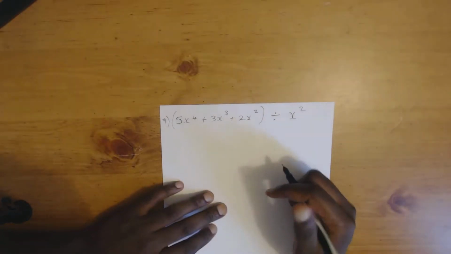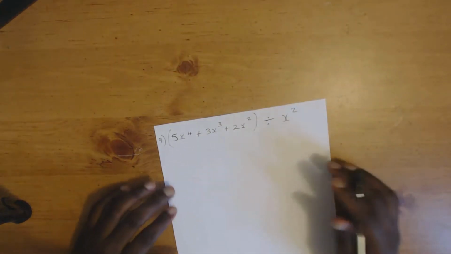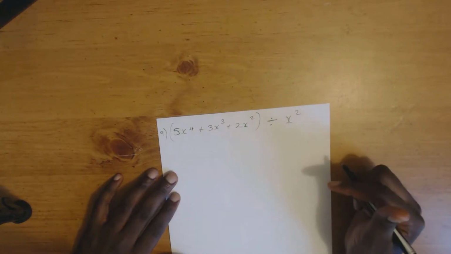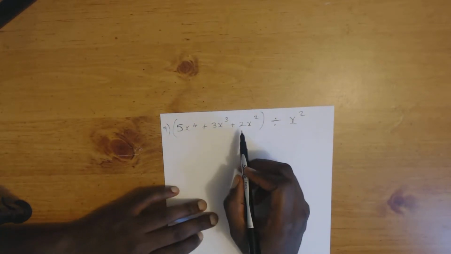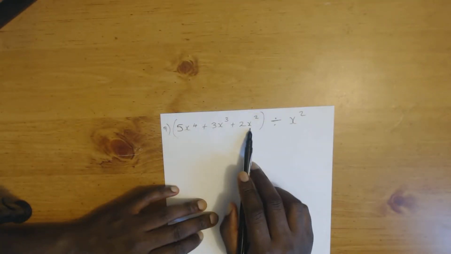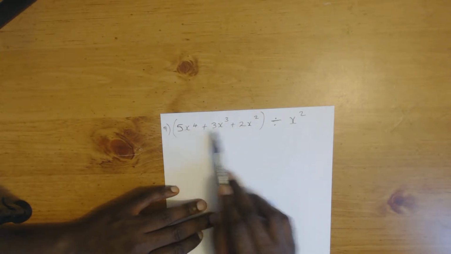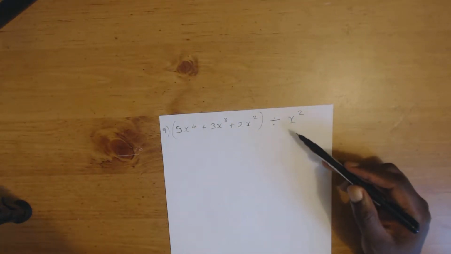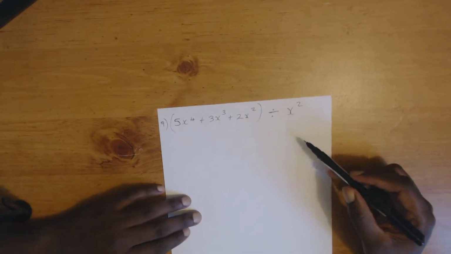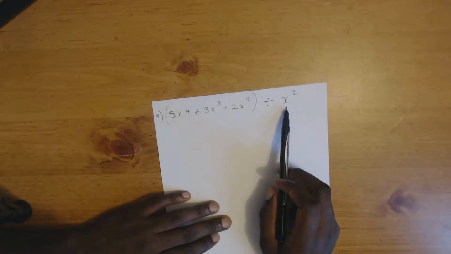Now we move on to number 9. Now this is a different type of question. This is what we call a rational expression, and we're using the polynomial, this expression here rather, divided by a monomial. A monomial is just one term, okay? And there are two ways that we could do this, okay?